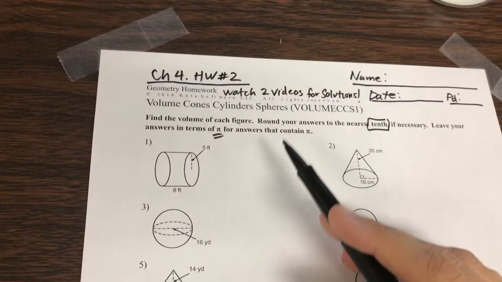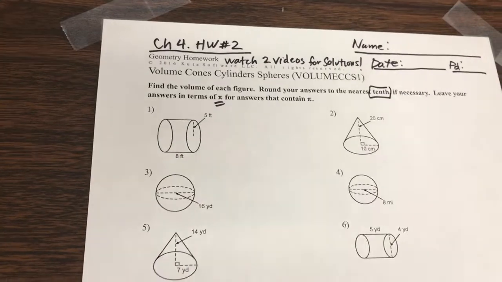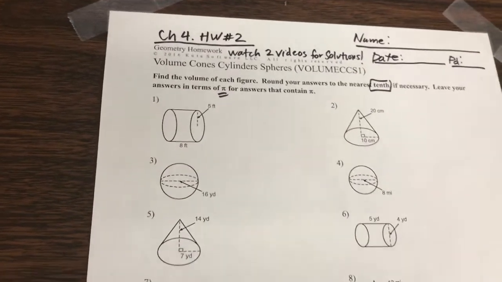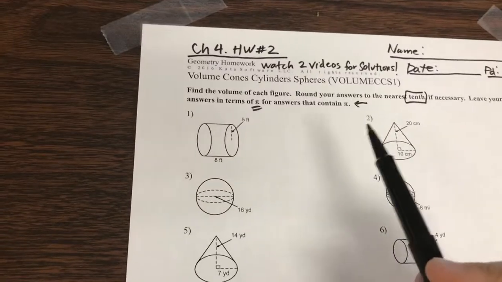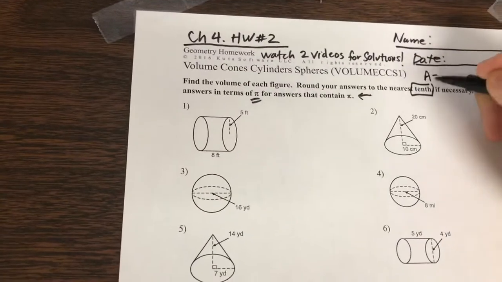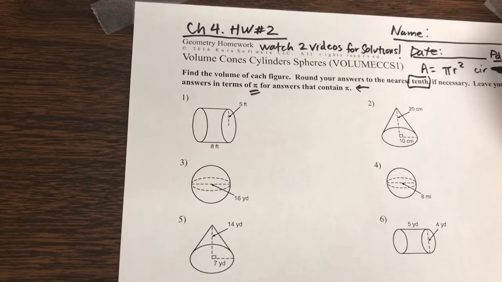And so the reason why this one is a little tough is the directions say round to the nearest tenth if necessary and leave your answer in terms of pi. So notice things are in terms of pi if they're derived from the area formula pi r squared, which is the area of a circle.